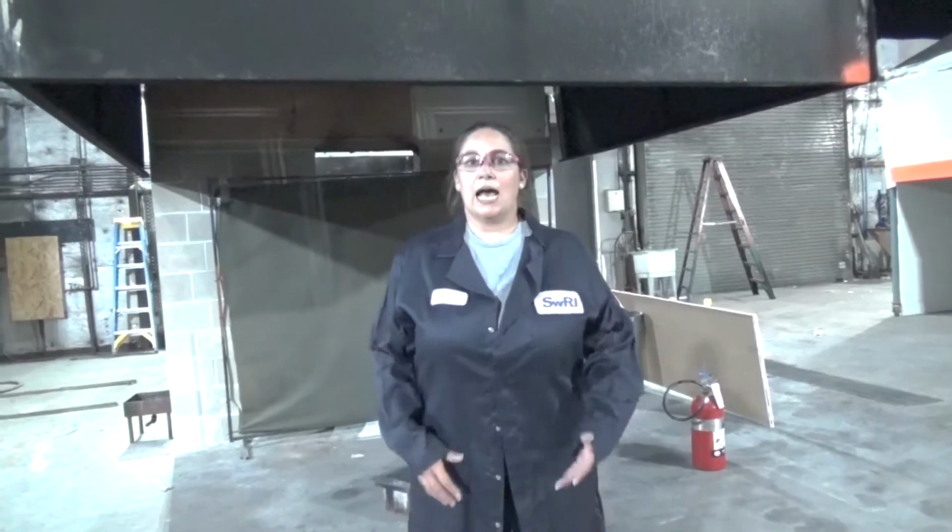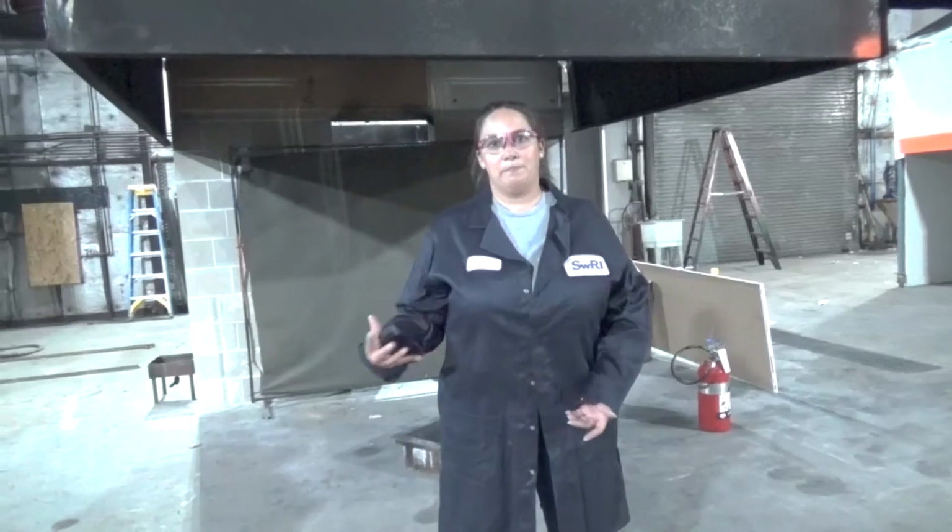Okay, so today what I want to show everyone is how to use a fire extinguisher. Fire extinguishers are great for putting out small fires before they become big fires, but you always want to keep your safety first, so you don't want to put yourself at risk to try and use a fire extinguisher. Only do it if you can do it safely.